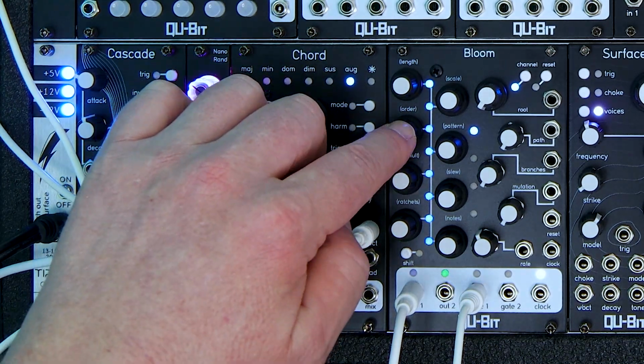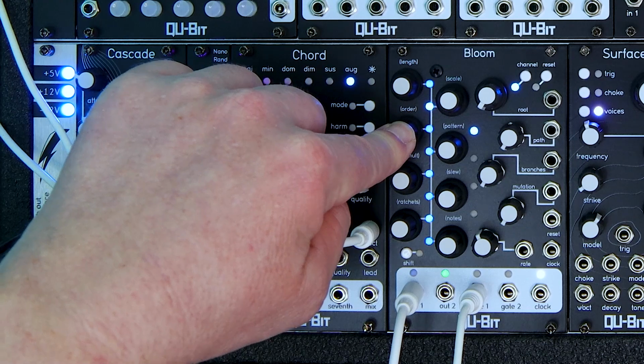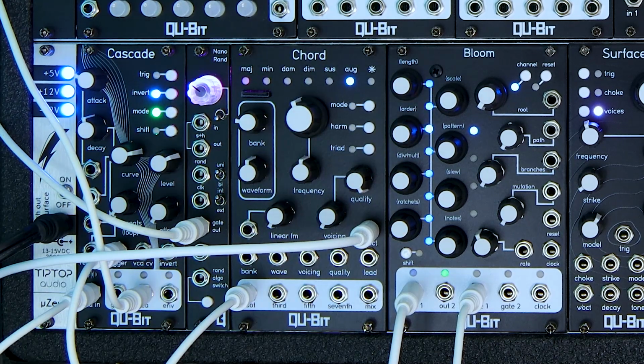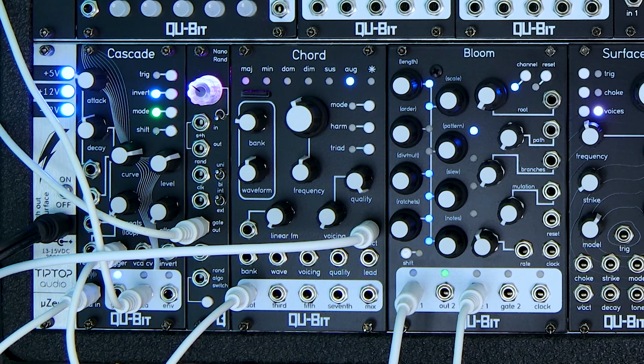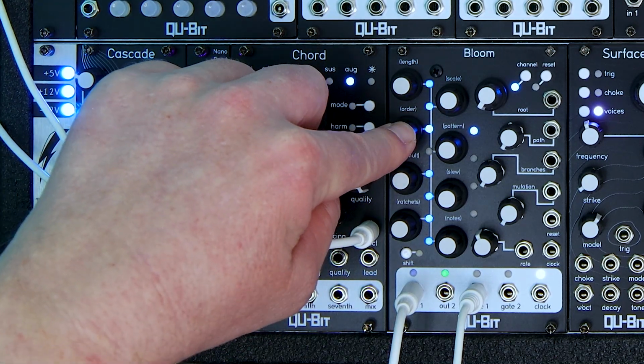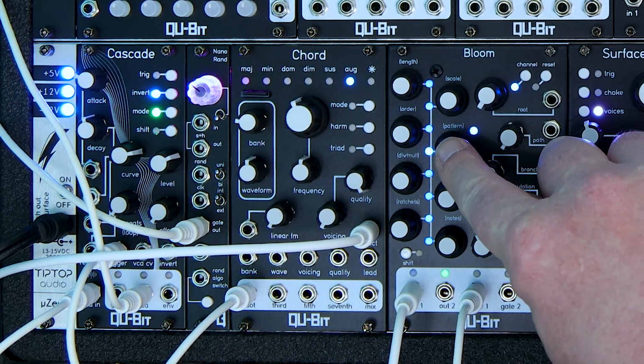We can turn on and off steps just by pushing them in and clicking them.